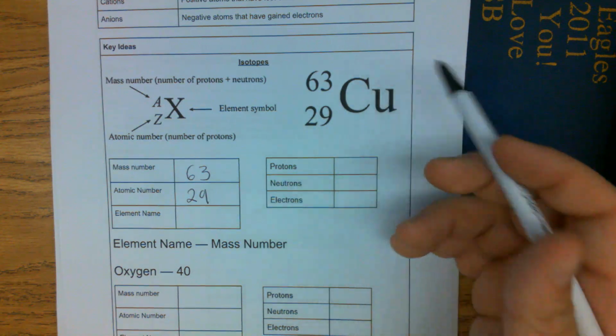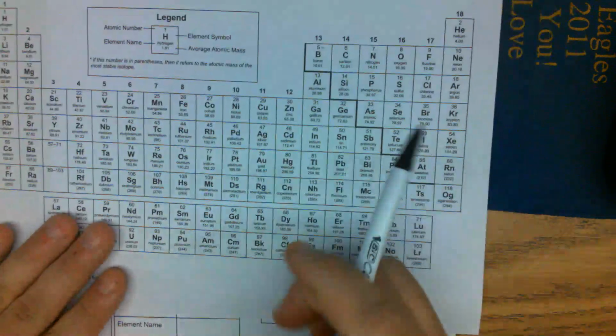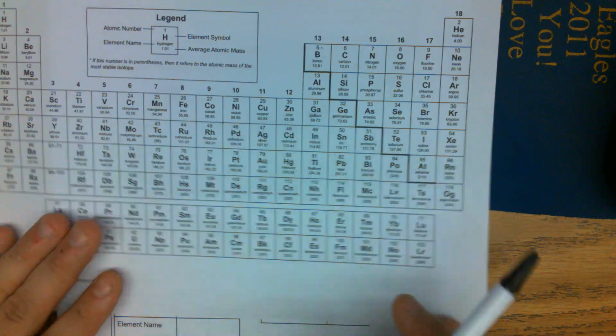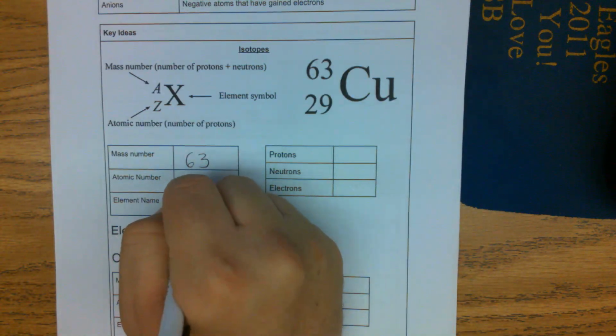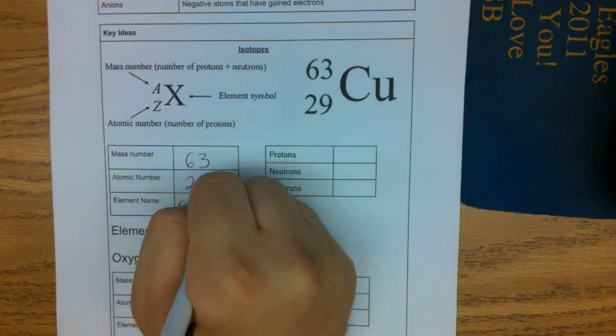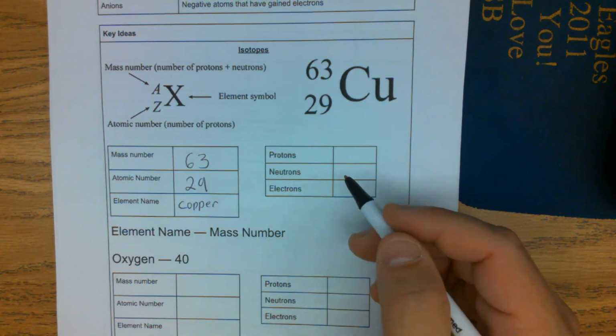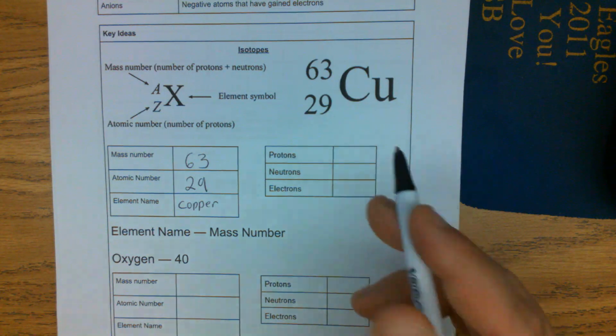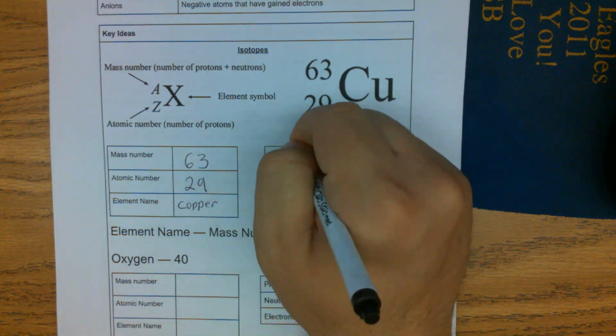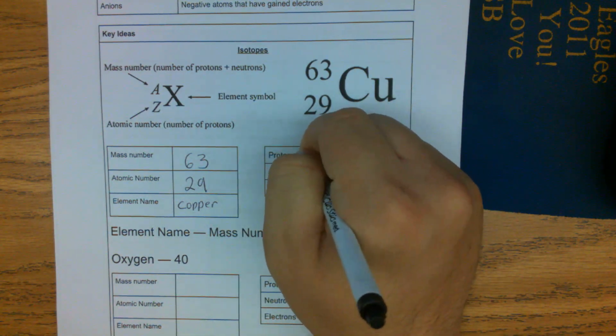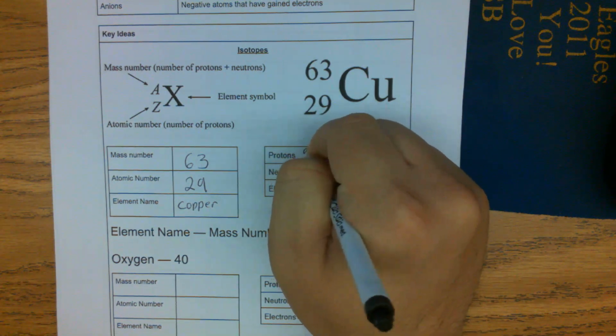So when we're looking at the name Cu, we can just double check. Cu is going to be copper. So copper is our element. Okay, to find the number of protons, neutrons, and electrons, these are pretty simple. We know that the number of protons and electrons is going to be our atomic number.